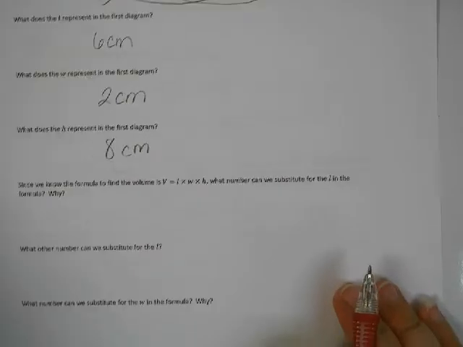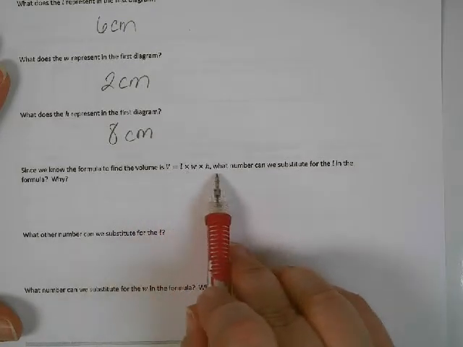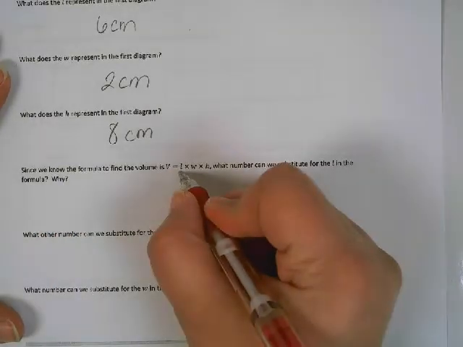Next, it says, since we know the formula to find volume is volume equals length times width times height, what numbers can we substitute in for the L? So L is length.